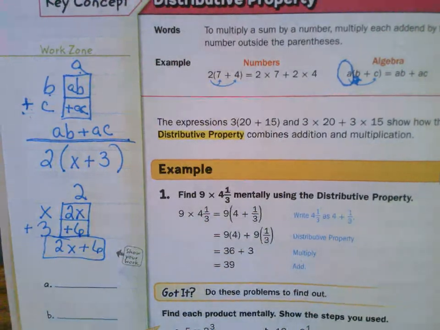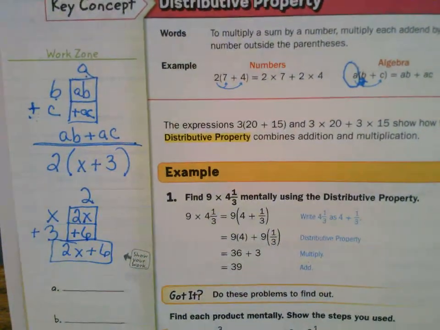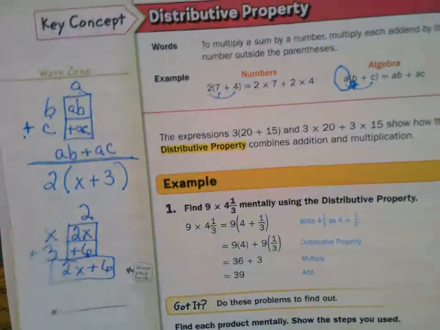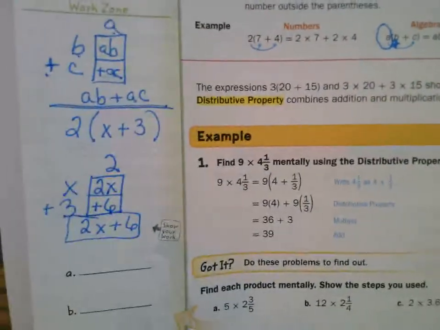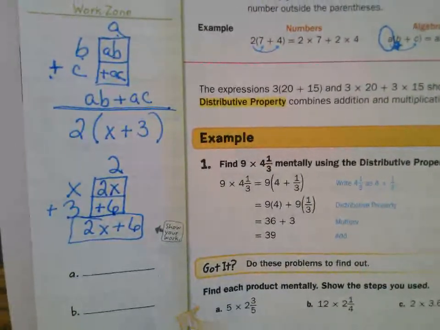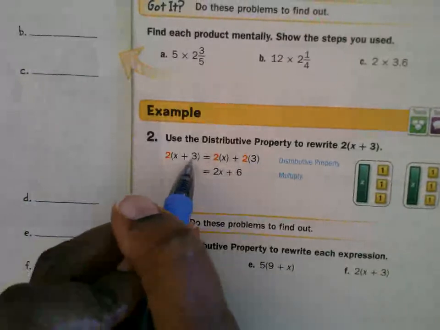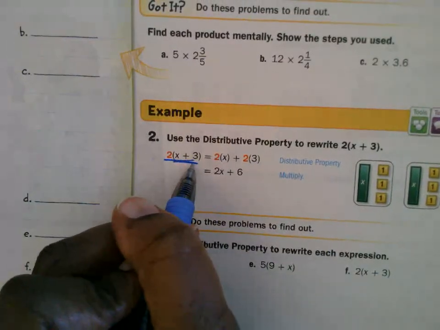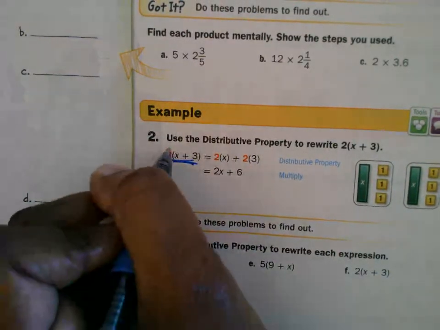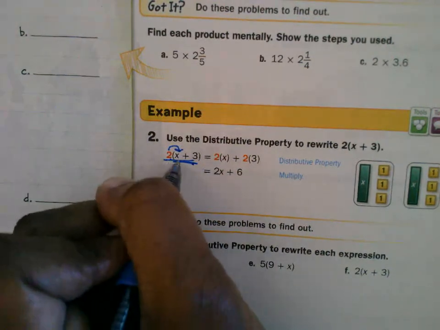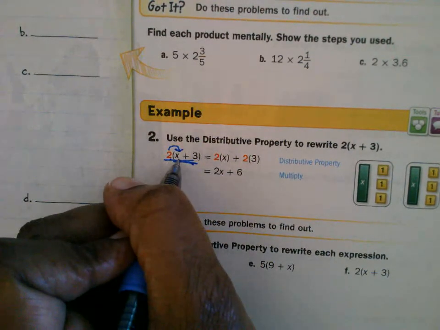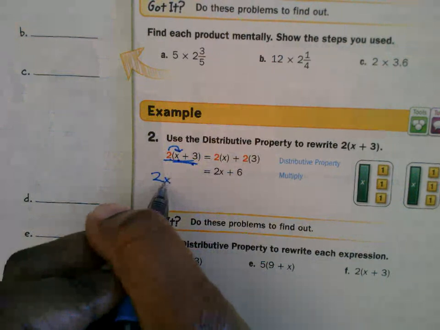Now, another way to do that same problem is to take this example, multiply 2 times x, that gives you 2x.